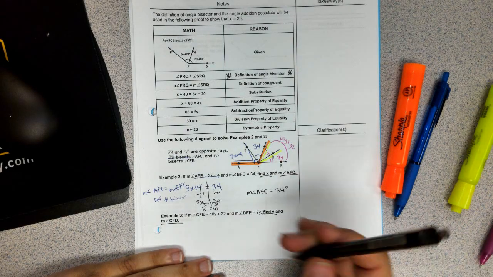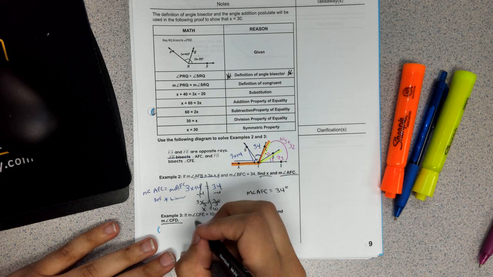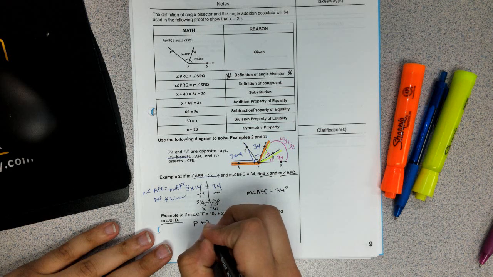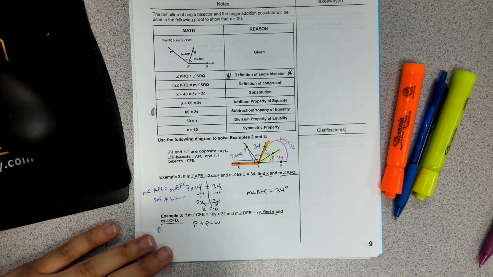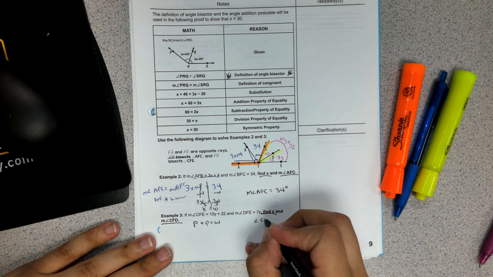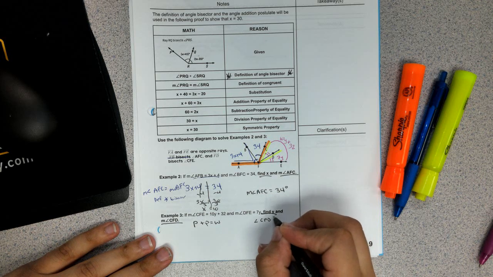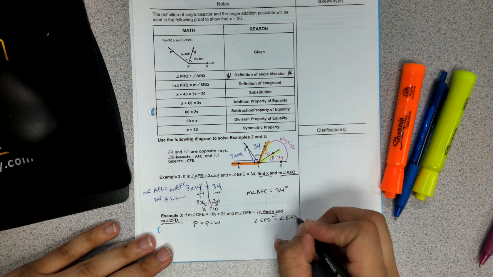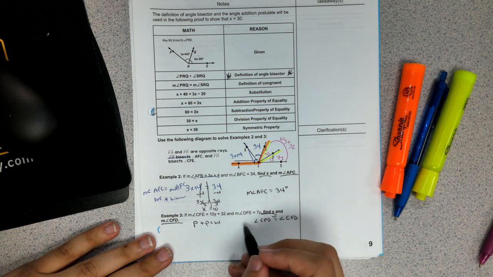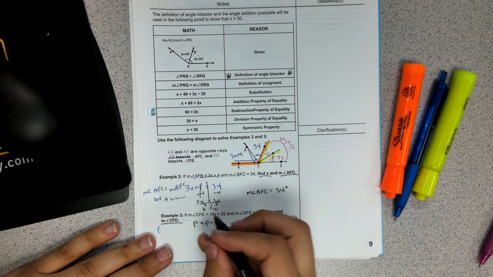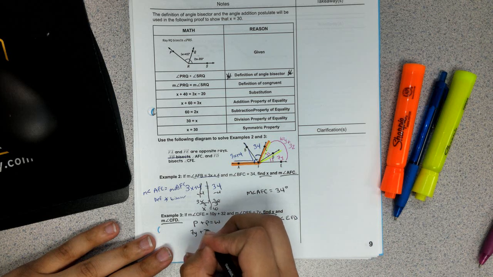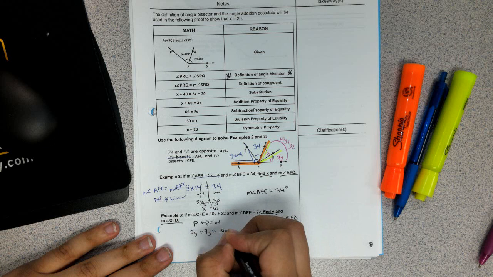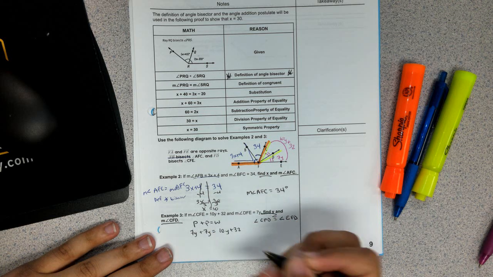Which means that this is a part plus part equals whole because I have a whole angle, but my parts are the same. So part plus part equals whole. I know that angle CFD is congruent to angle EFD. So I can say that DFE or EFD is 7y plus 7y is equal to 10y plus 32.